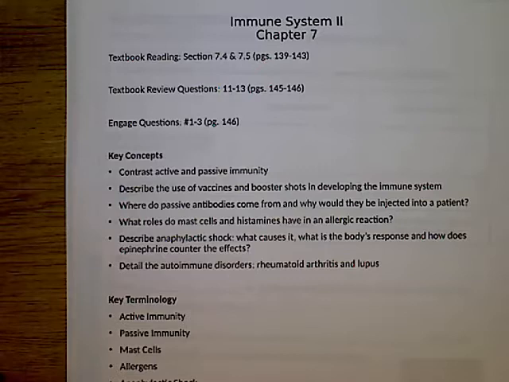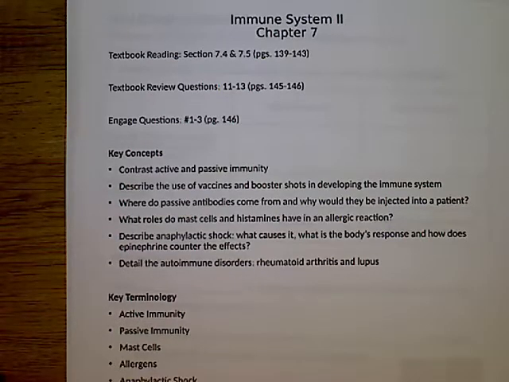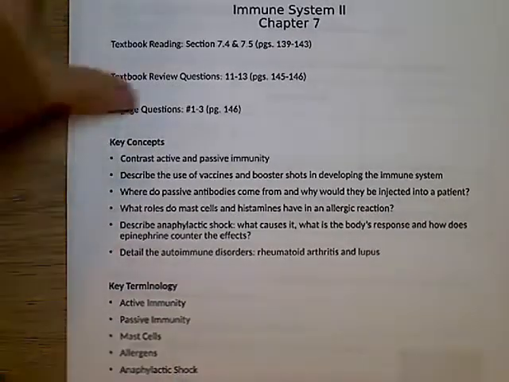Hey everyone, we're doing immune system part 2 today, and the main things we'll talk about are active and passive immunity. We'll talk about vaccines and also allergic reactions and anaphylactic shock, and then autoimmune disorders. We don't really go over those so much in the notes, but it is in the pre-lecture assignment.